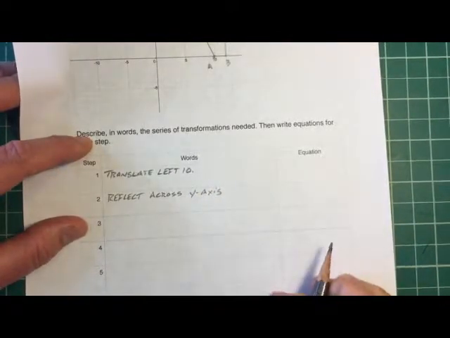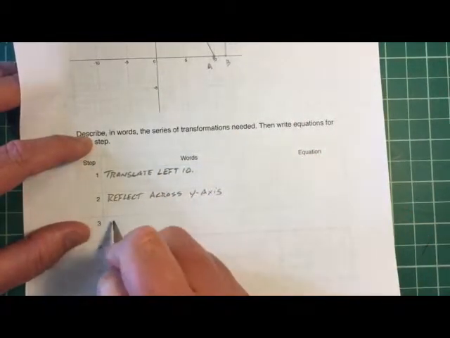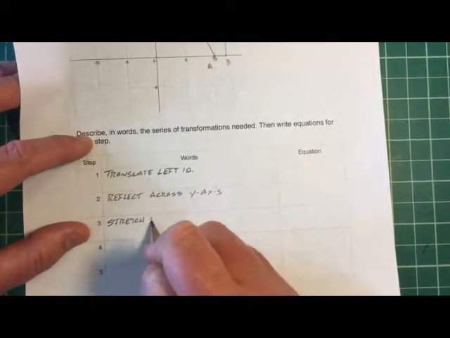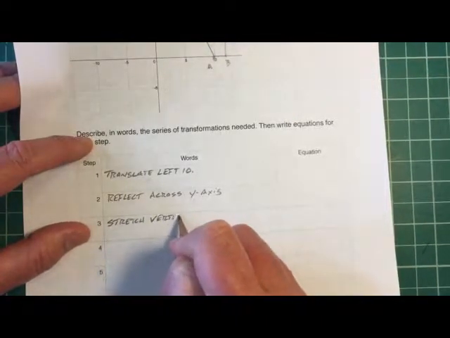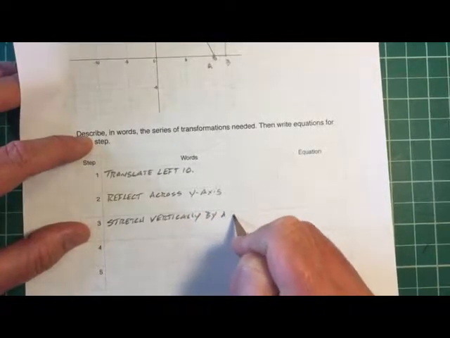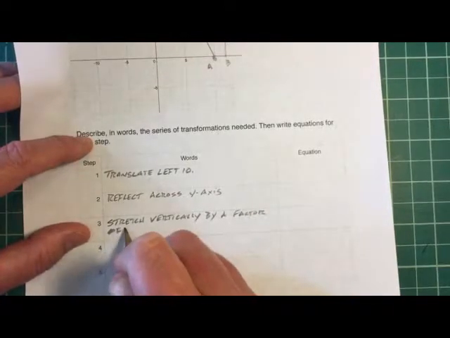After I reflect it across the y-axis, that's when I'm going to stretch it vertically by a factor of 2. So I'll just write that: stretch vertically.